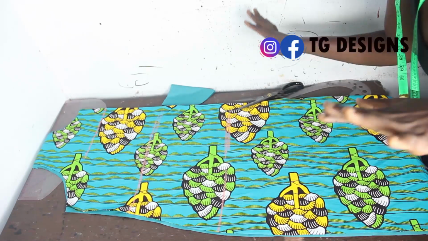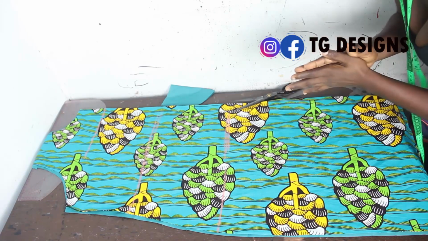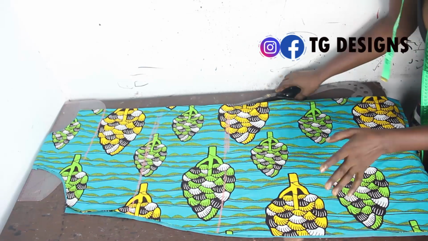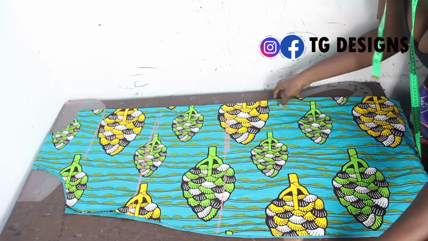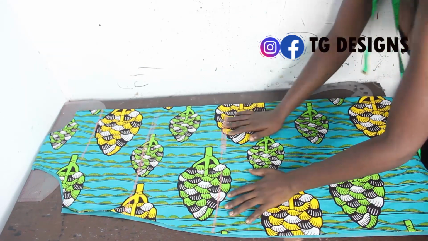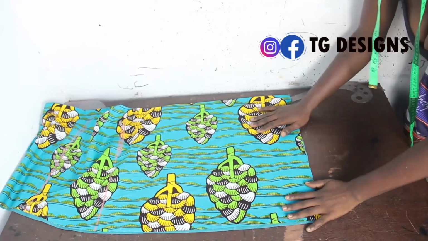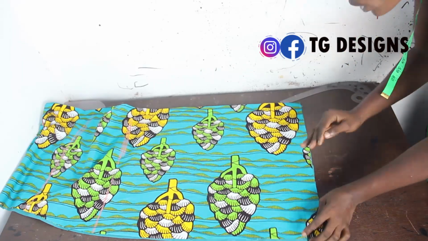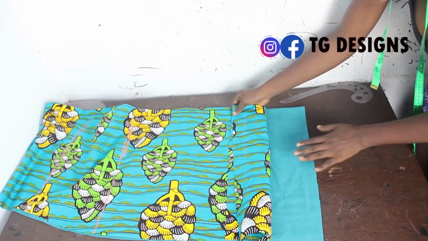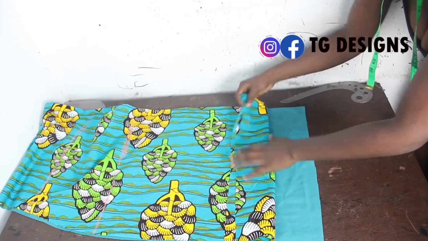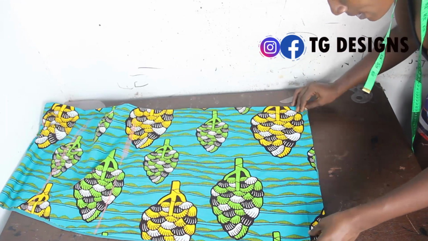So guys, you discover that now I've gone ahead to fold the lining into two. I've placed the front block on it, and then I've gone ahead to cut it out. Now look at this lower part. This is where it's going to determine how neat your dress is. At this point, both my lining and my fabric are the same length, right? Automatically they are the same length.